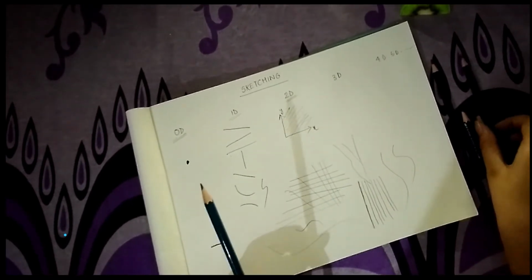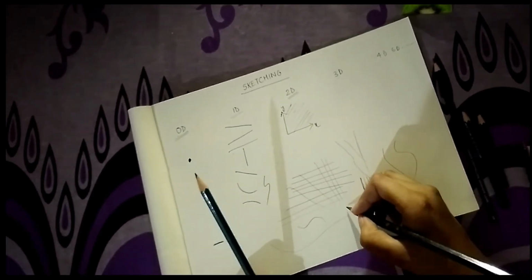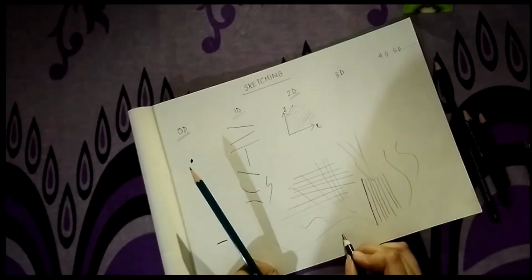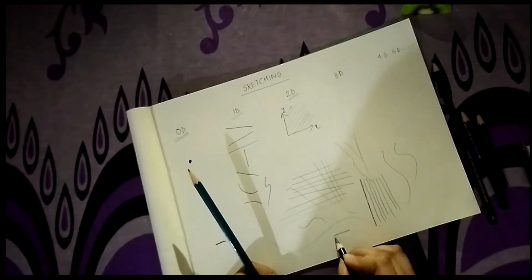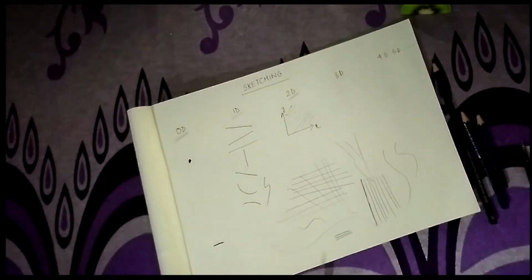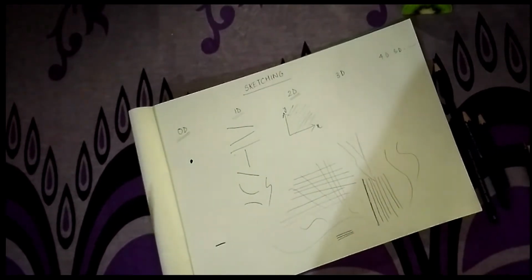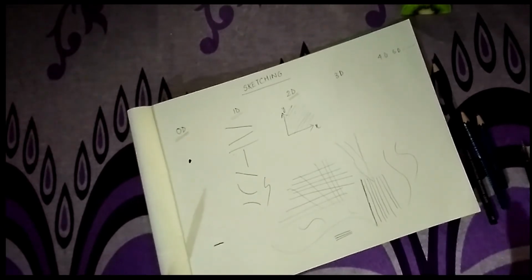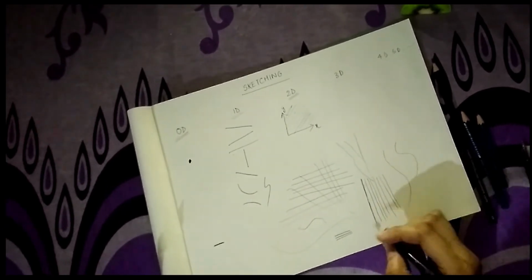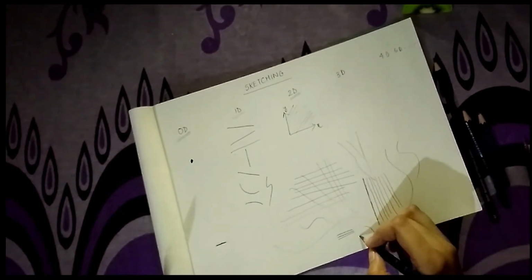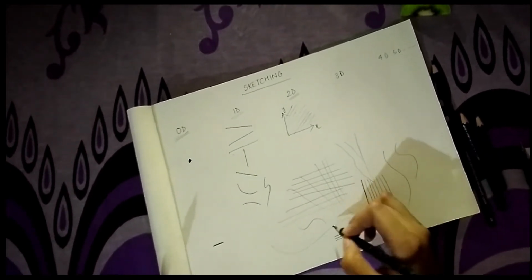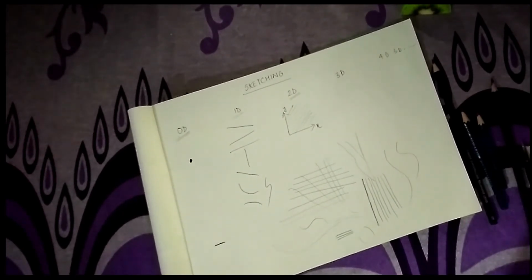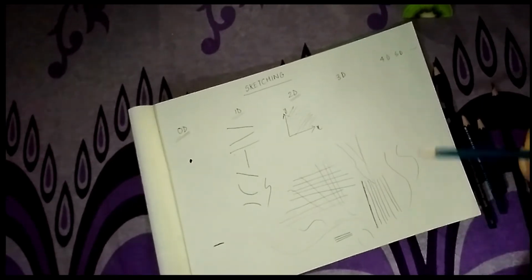In fact, you can use 8B and you can get a stroke like HB. You know, 8B is this dark. But with the help of constant practice, you can apply pressure depending on the intensity you want. So you can also get a stroke of HB using it. You see no difference in the intensity. Okay.